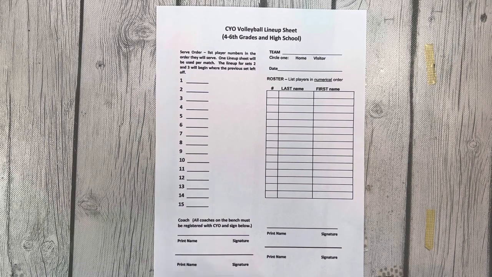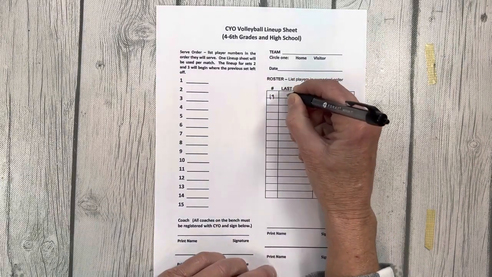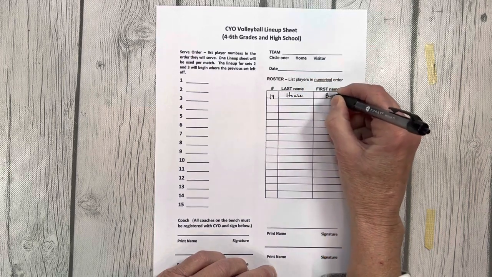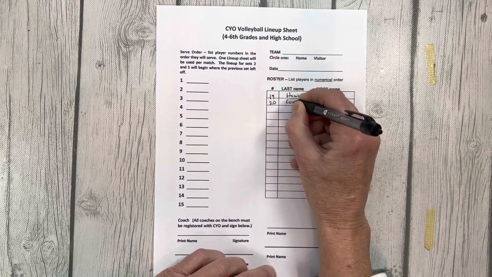Now let's go ahead and fill out a lineup sheet. These sheets can be downloaded from the CYO website. Be sure to choose the link for the 4th, 5th, 6th, and high school form. The right column is your roster.